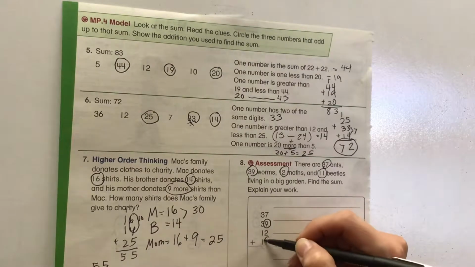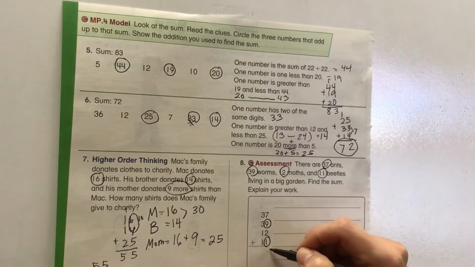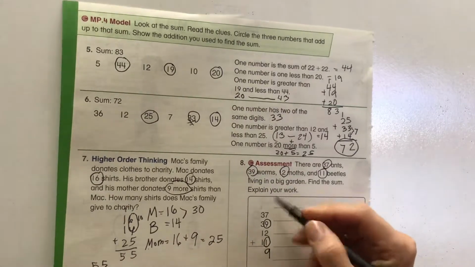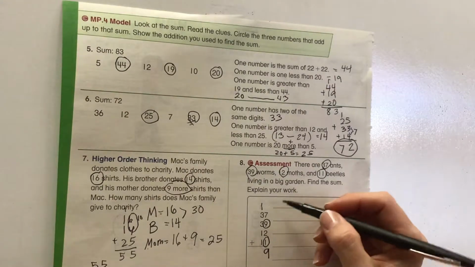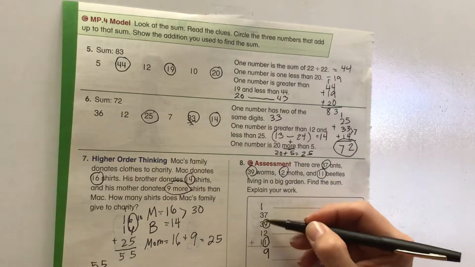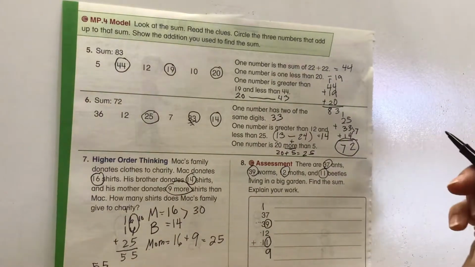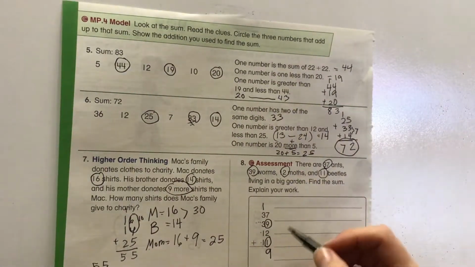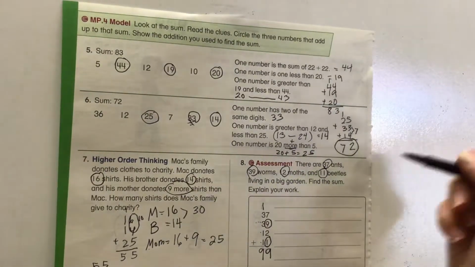Right here we've got 9 plus 1 we know equals 10, and 7 plus 2 is 9, so that's going to be 19. So we've got a 9 in the ones place, regrouping the 1 to the tens place. 1 plus 3 is 4, 5, 6, 7, 8, 9. So our answer there is 99. And they can go through and explain their work. They can write it down, exactly what I did.